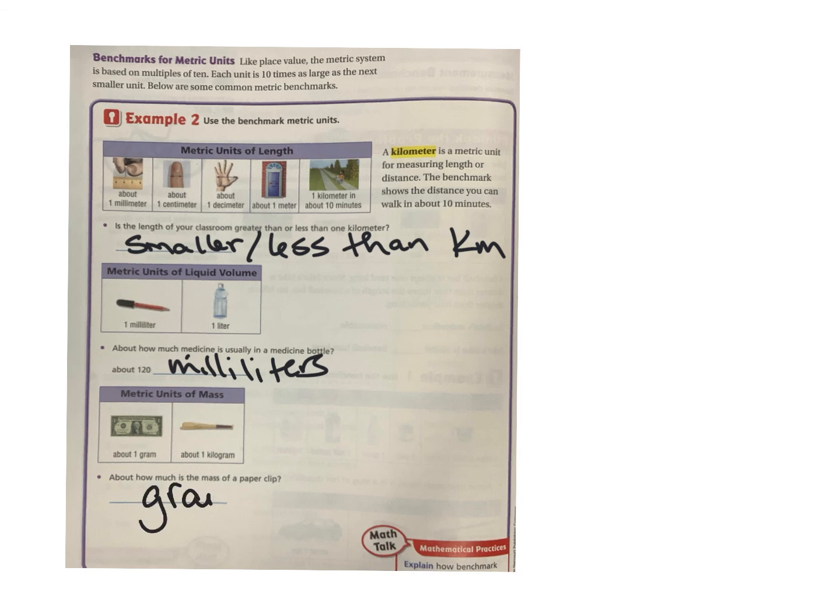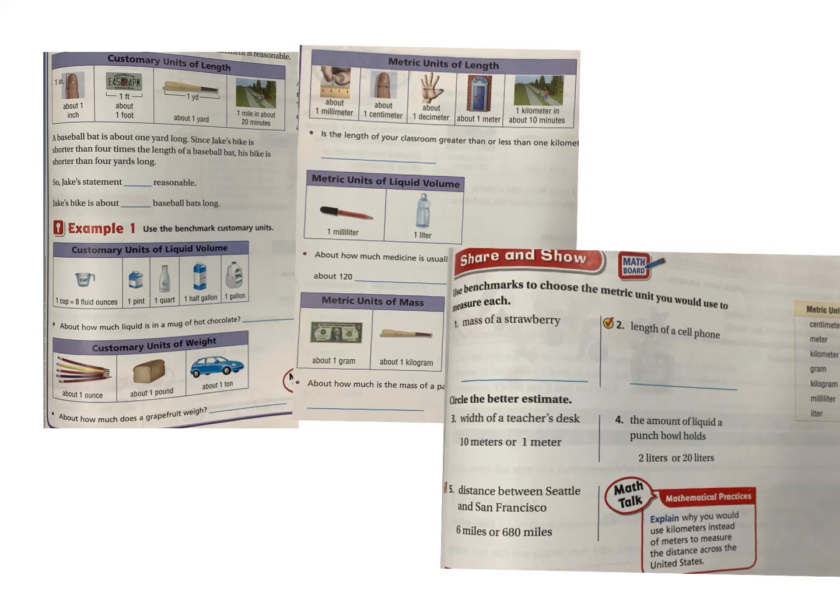Okay, they ask us to use the benchmarks to choose the metric unit you would use. I'm going to ask us to practice both the metric unit and the customary unit, because this next part practices the customary, and I figure we can do the same for both. I brought over the pages for customary measurements. These are the ones we use here in the United States: measurements for length, liquid volume, and weight. Then the metric system uses length, liquid volume, and mass, the weight.